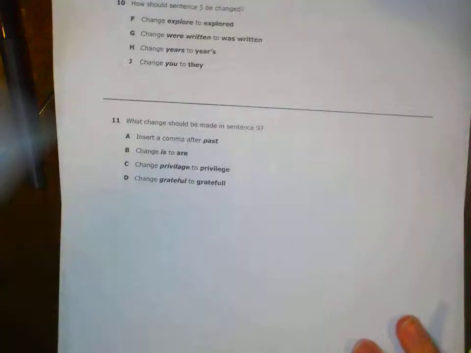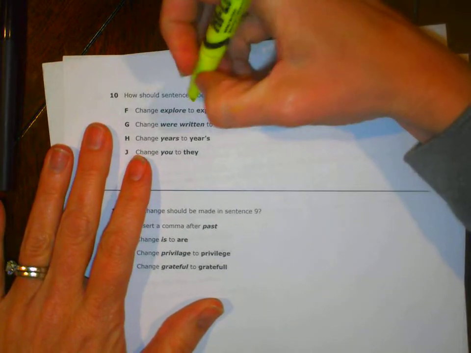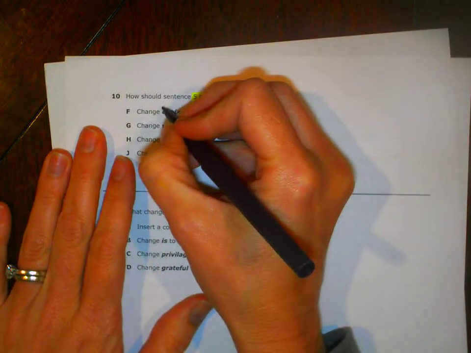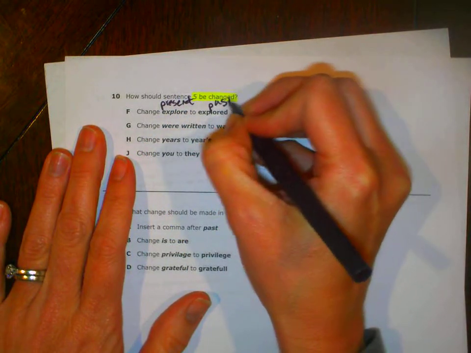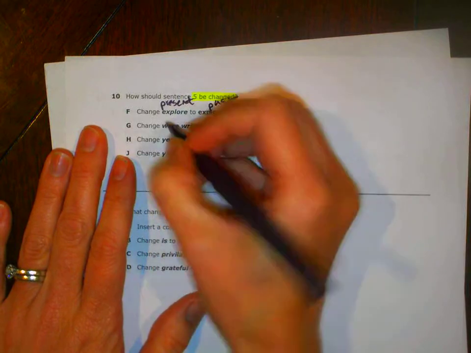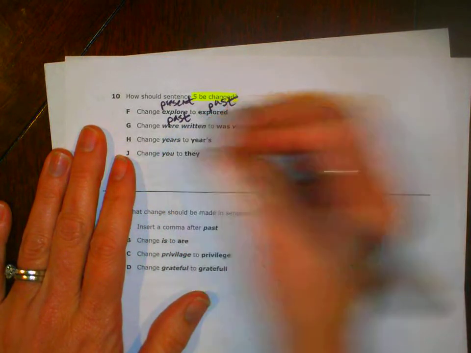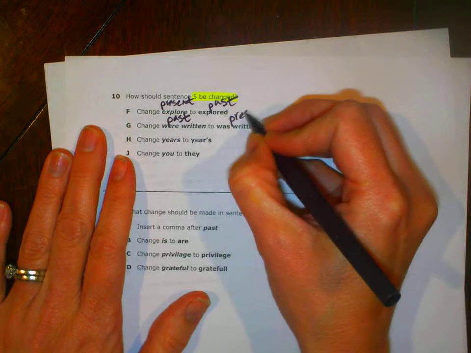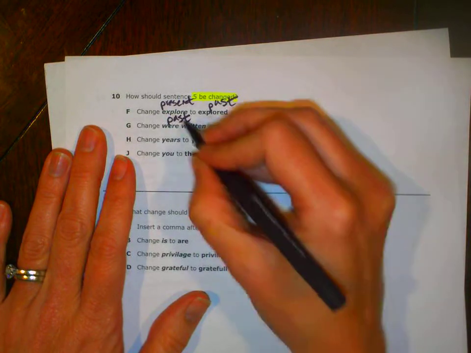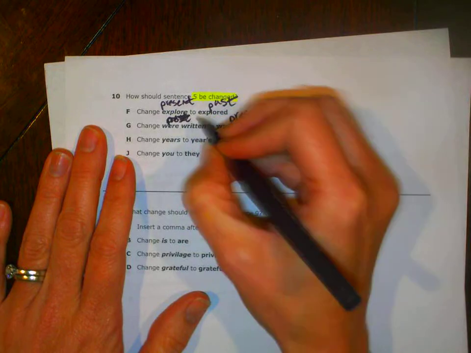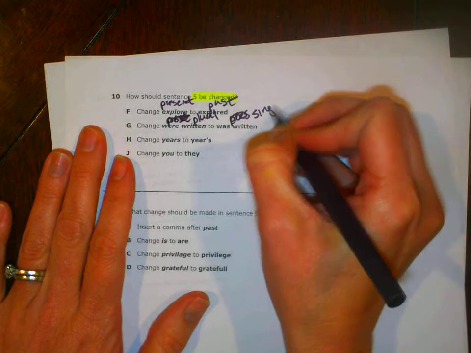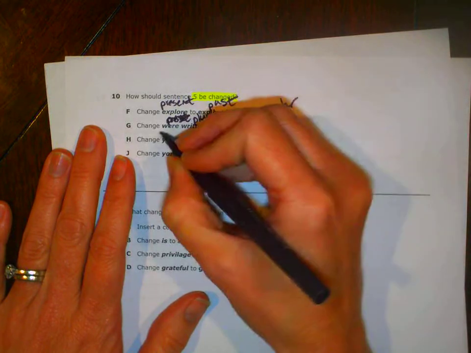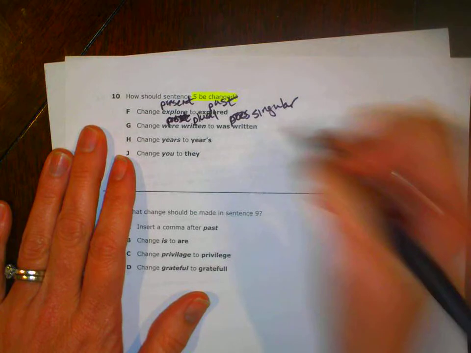Questions. Number 10. How should sentence 5 be changed? Change explore to explored. This is present tense. This is past tense. Change were written. This is past tense. This is present. Were written. This is plural. This is singular. They were written, it was written.